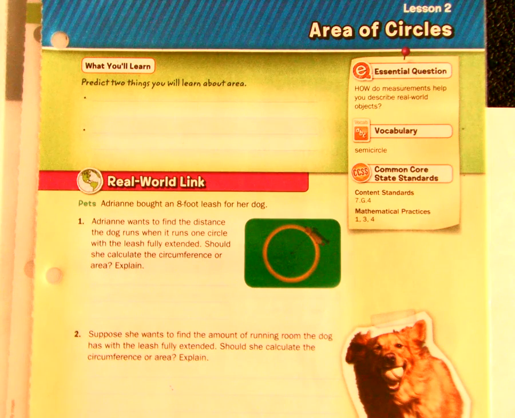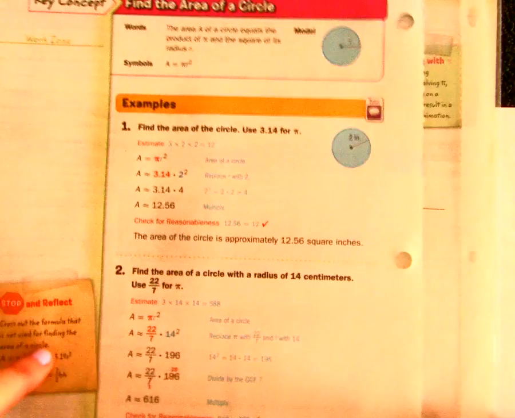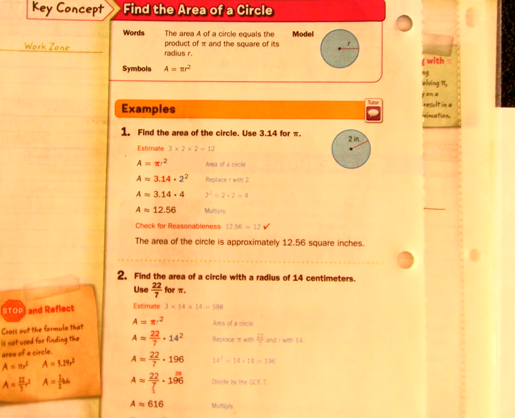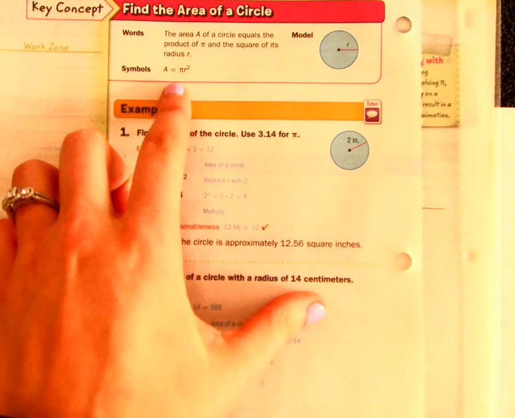Lesson 8.2, area of circles. The area A of a circle equals the product of pi and the square of its radius r. Okay, so the formula for area of a circle is area equals pi r squared.